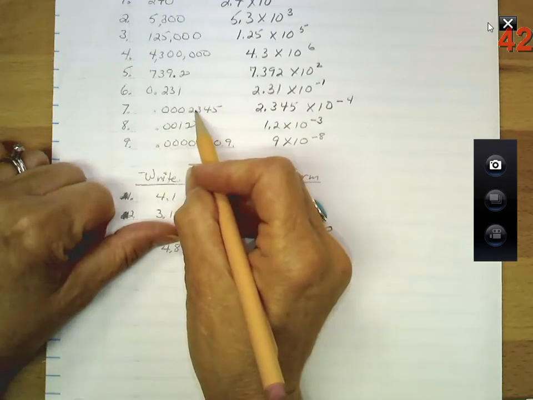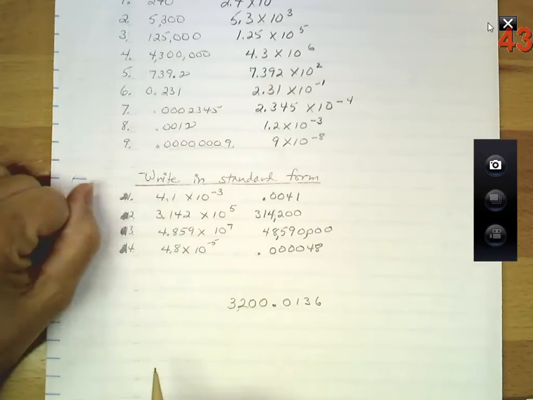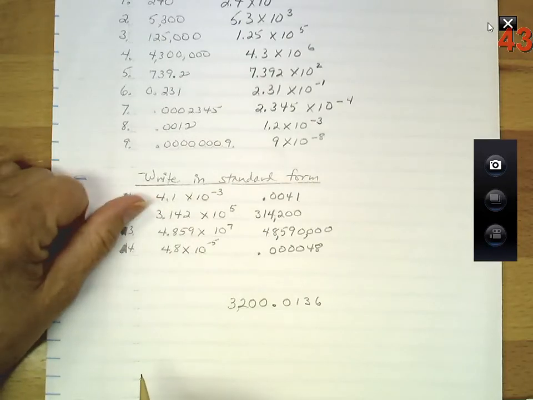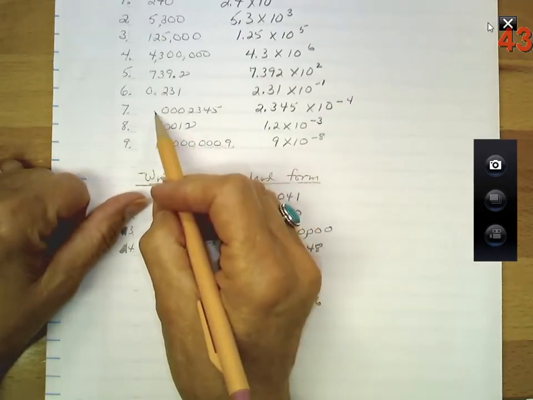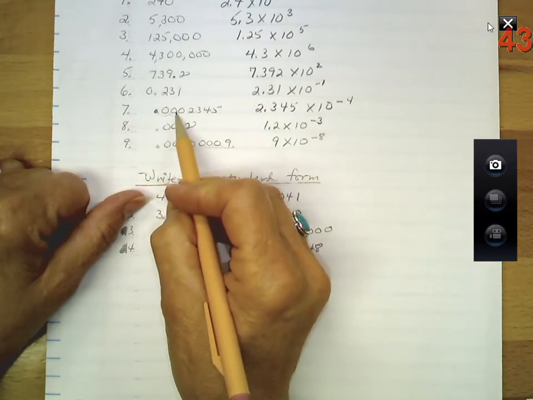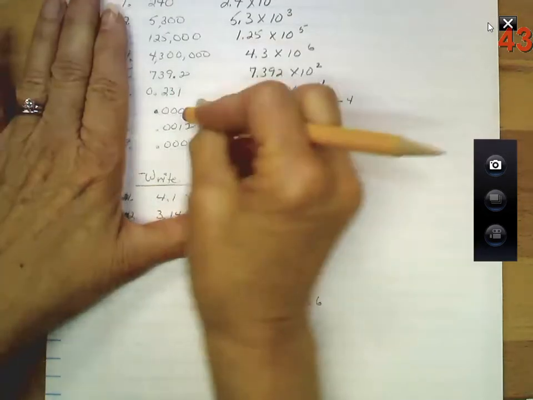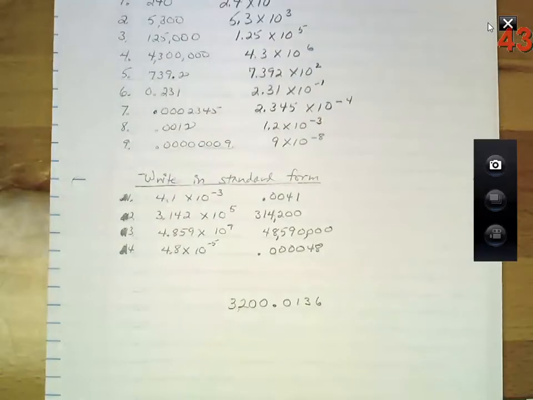My problem is I put 2.345 times 10 to the third power, and I should have put fourth. So I should have imagined a 0 on the left side: 1, 2, 3, 4. It's got to be a number between 1 and 10.